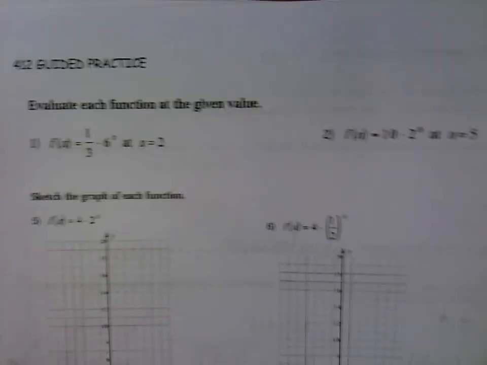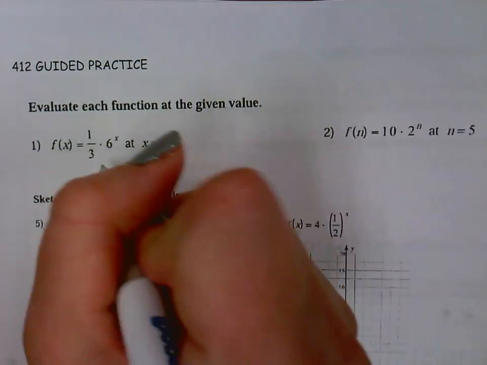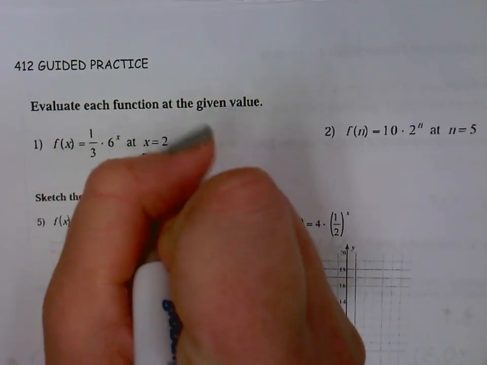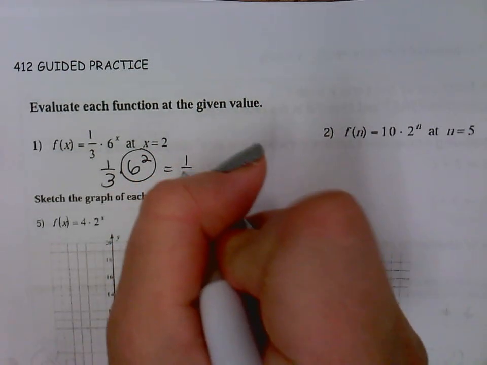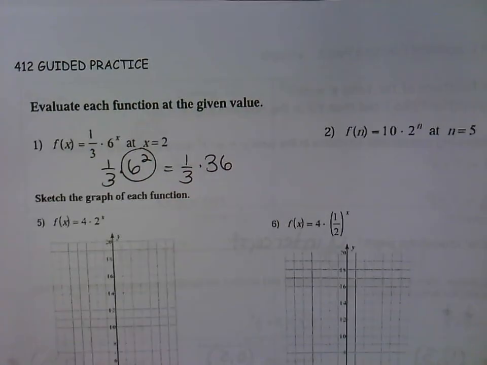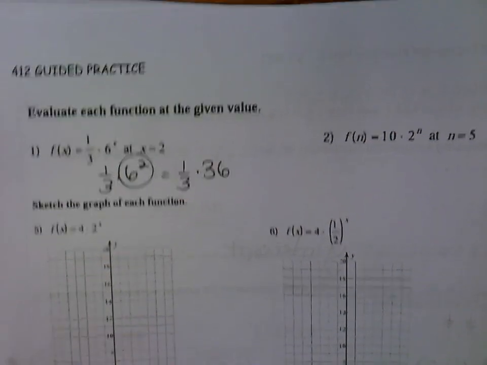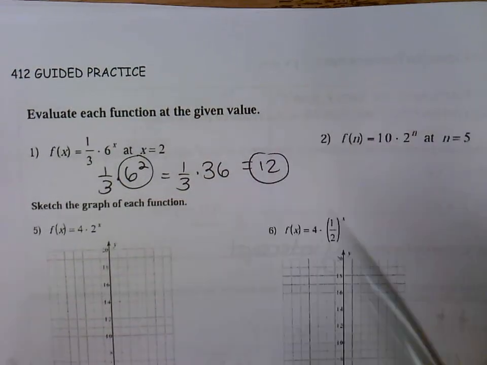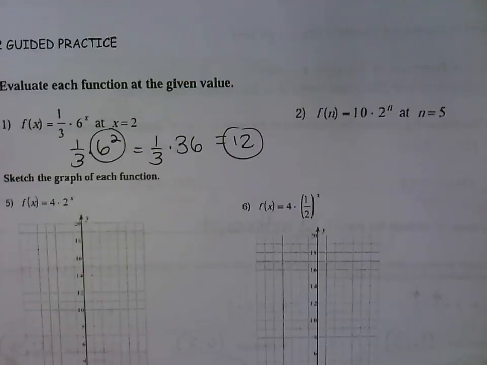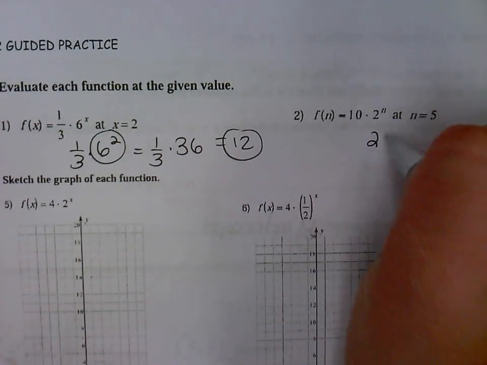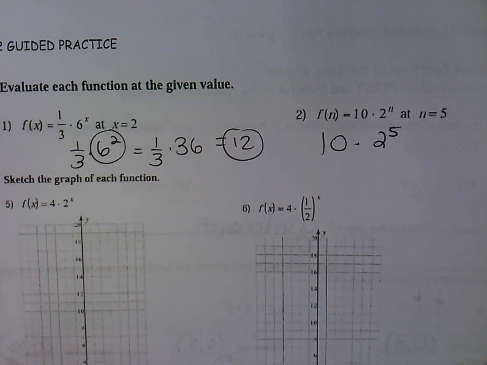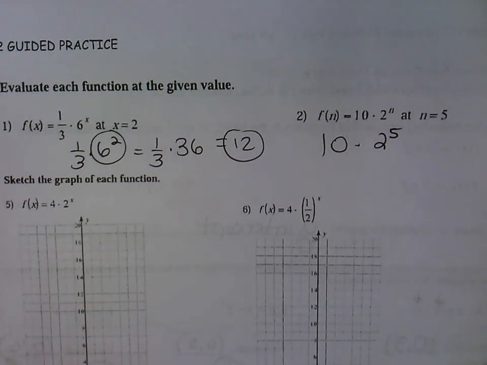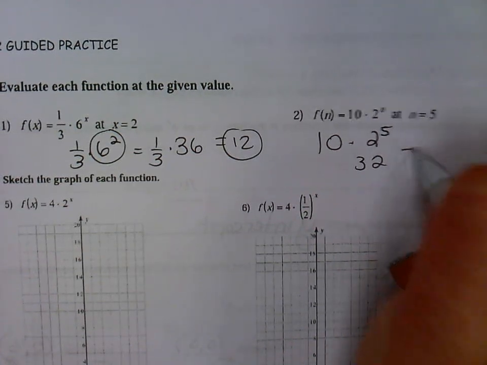So let's see, on this one, you're doing 1/3 times 6 squared. We know that 6 times 6 is 36. So I'm doing 1/3 of 36, which is just 36 divided by 3. So that could be mental math, or you could plug it in. Probably you don't know 2 to the 5th, but you could do 2 times 2 on your fingers. 2 times 2 is 4, times 2 is 8, times 2 is 16, times 2 is 32. 32 times 10, you just add a 0.